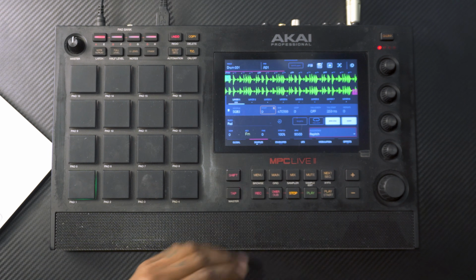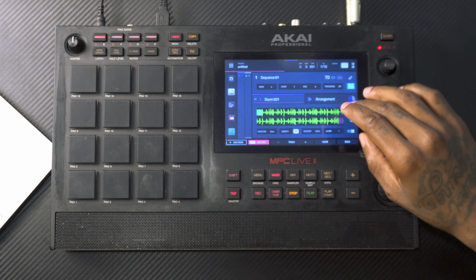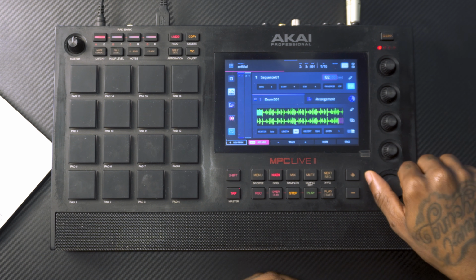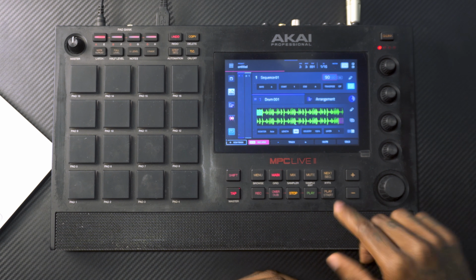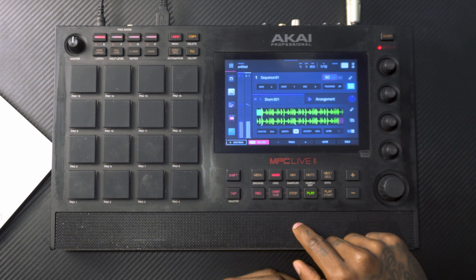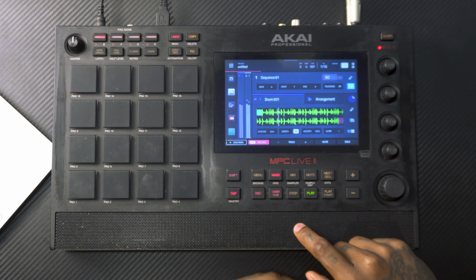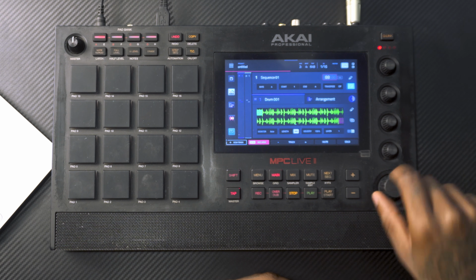That sounds a lot better. But me personally, I don't want it to be at 70 BPM. I kind of just want to bring it up, and just to show you that if you had it at 90, it goes back to how it originally sounds. For me, I just want to go to 88.